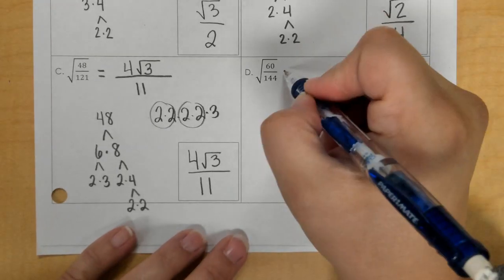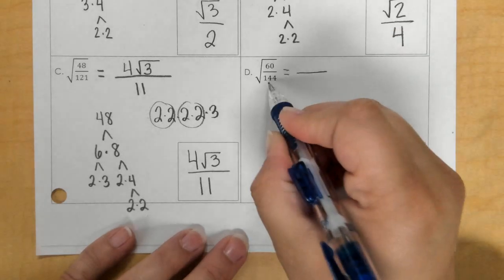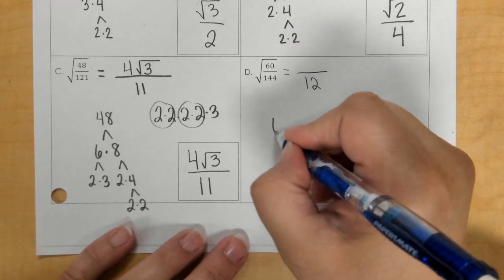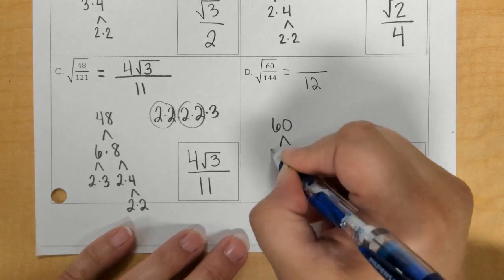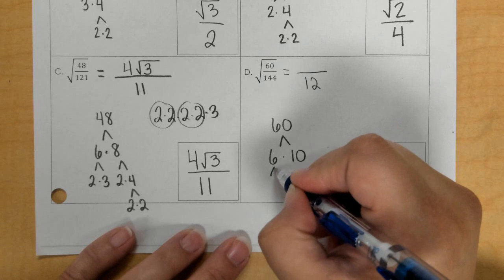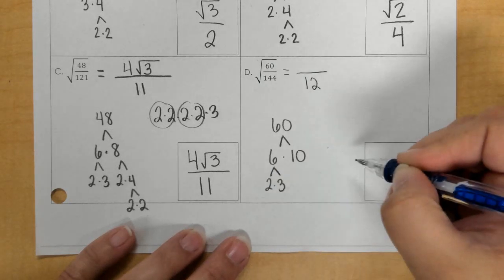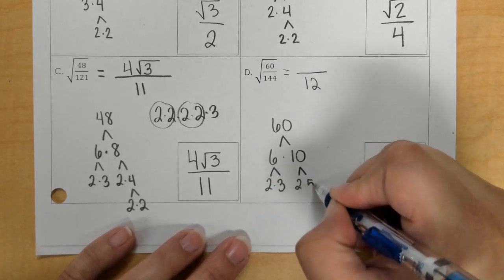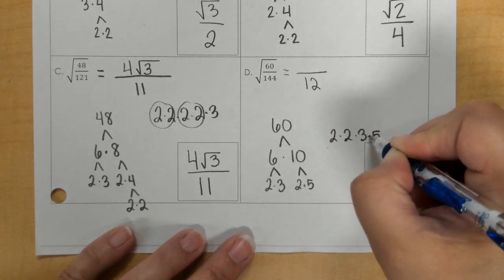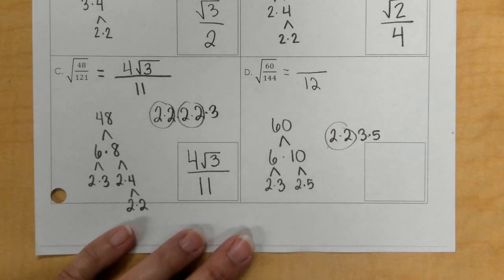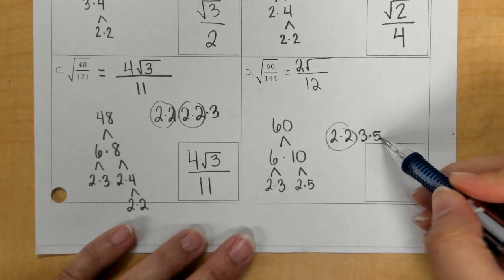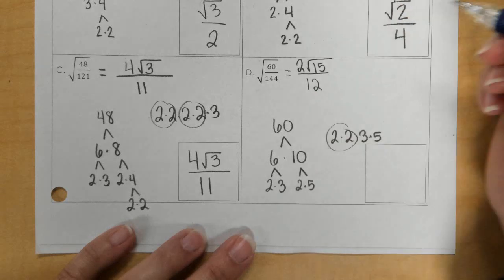And then lastly here, we have the square root of 144, which is 12. 60, we need to break down. I'm going to go with 6 and 10. 6 becomes 2 and 3, and 10 becomes 2 and 5. So I have a pair of 2s, and multiply my leftovers, 3 times 5 is 15.